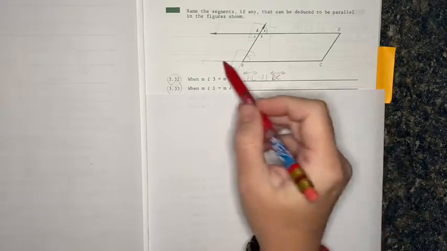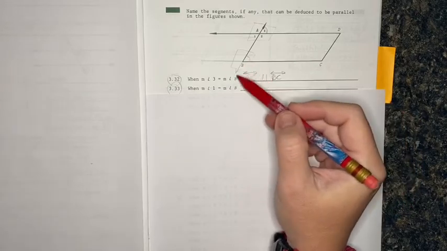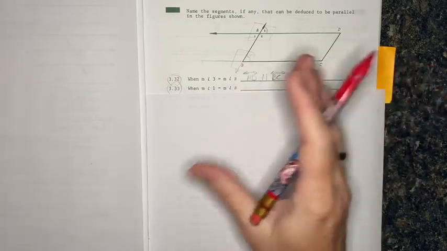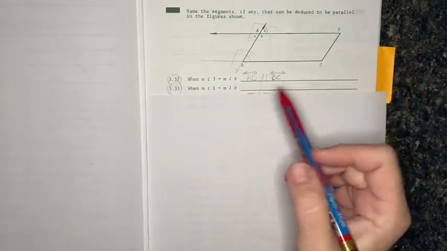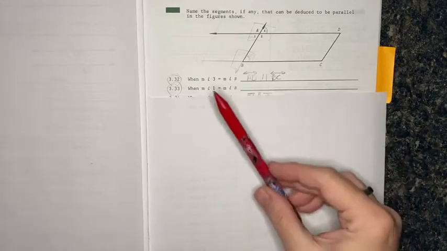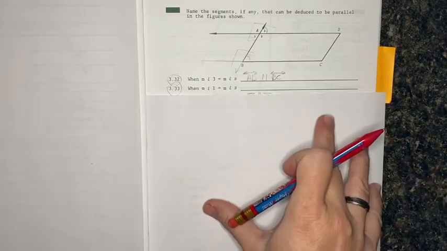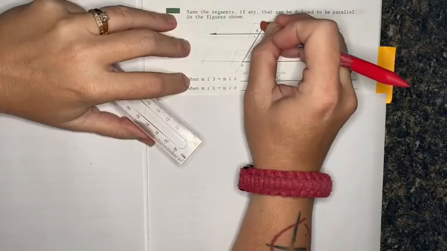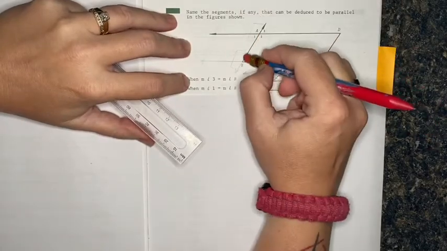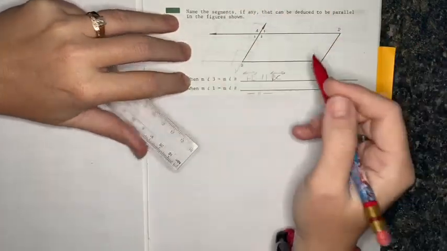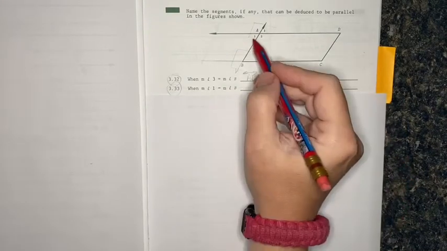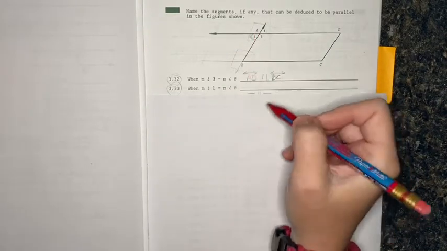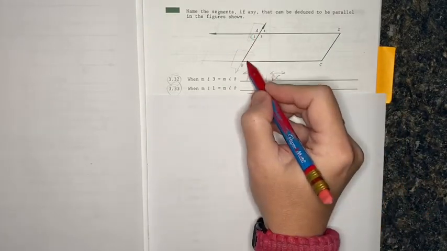Okay, just because they cut it short doesn't mean you can't extend it so you can see better what exactly they're asking about. Let's look at 33. When the measure of angle 1, now let me erase my markings here, I'll keep my boxes for now, but when the measure of angle 1 here equals the measure of angle B.